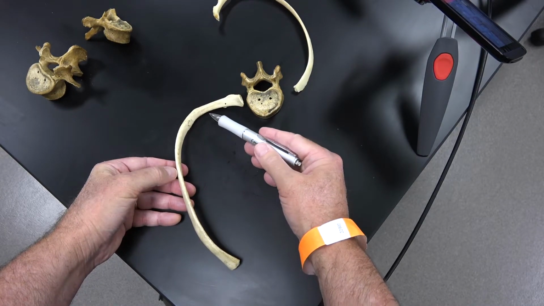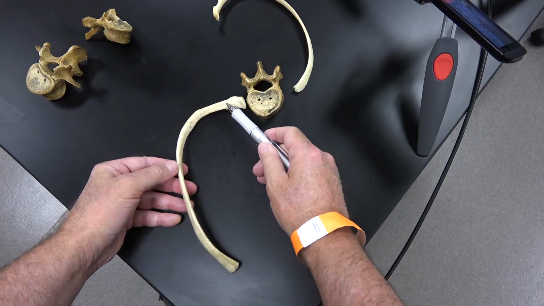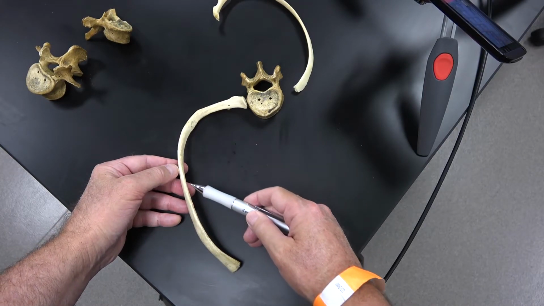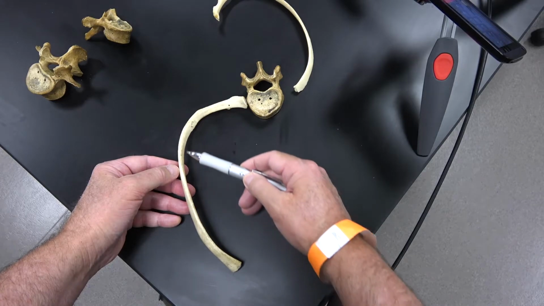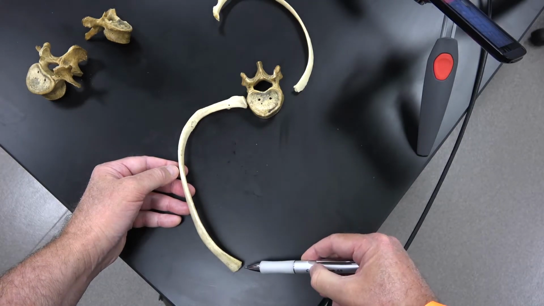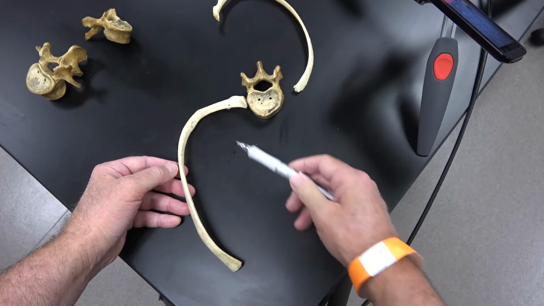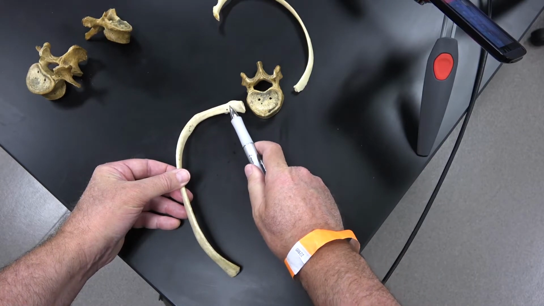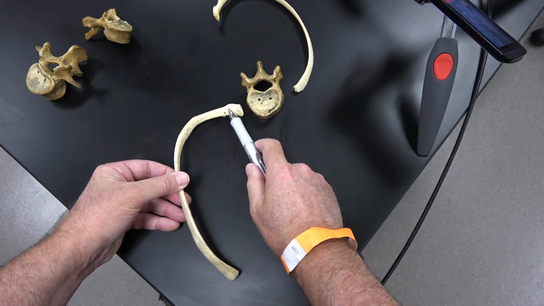What's the shaft of the rib in your worksheet terms? This whole thing is the shaft of the rib. Up here it would connect to the costal cartilage. Okay, so now let's focus on this area here.